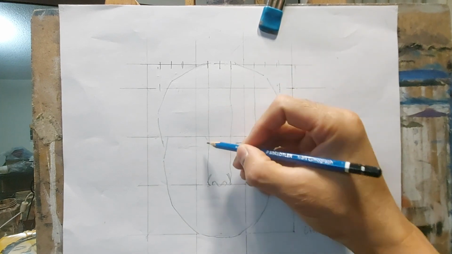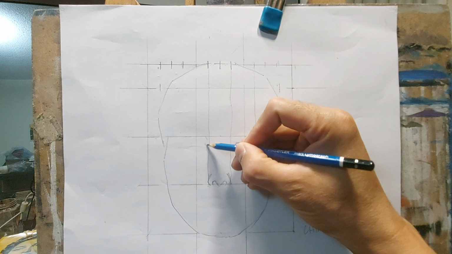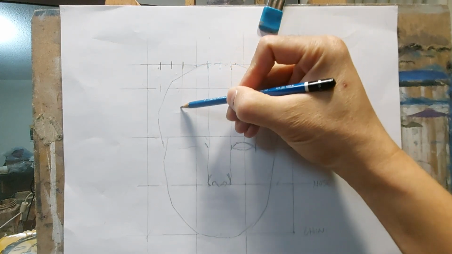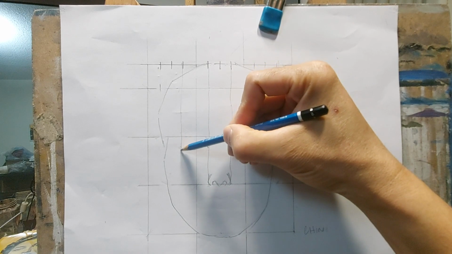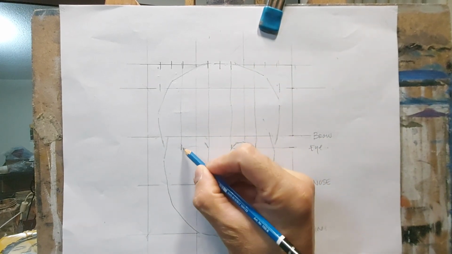Likewise, on the left eye, the inner left eye starts where the left nostril stops, so it's right there, and the outer part of the left eye stops 2/4 units or 1/2 over, right there.